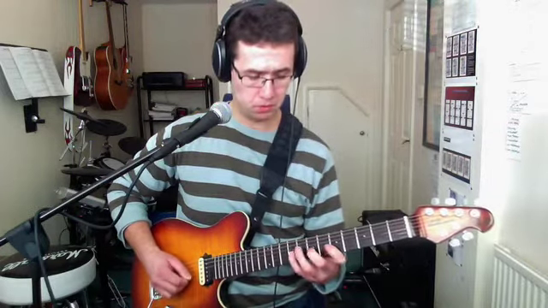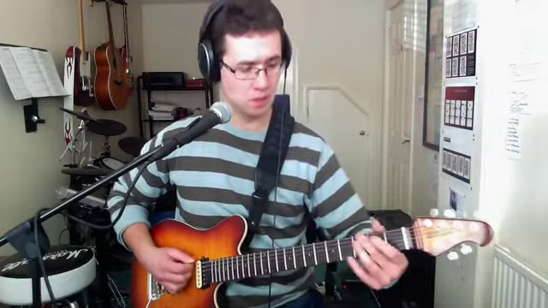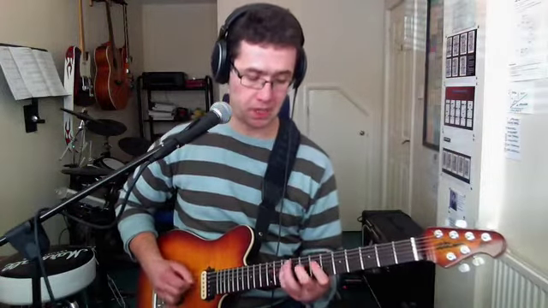Root notes change, so it continues. Okay, so that's your G minor scale. The idea is your third shape of the minor actually becomes what you do know as the first shape of the major.